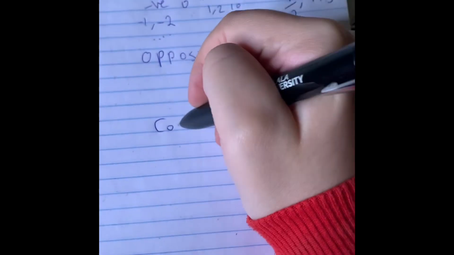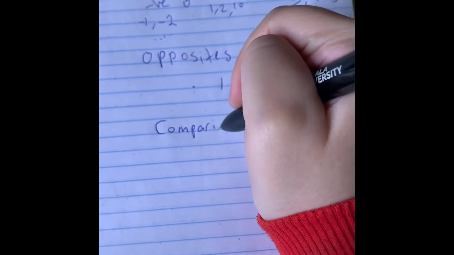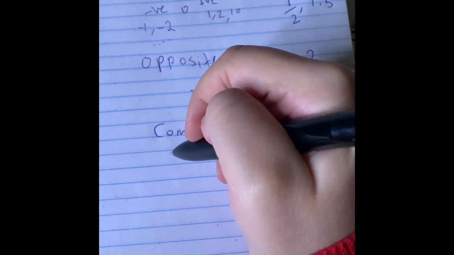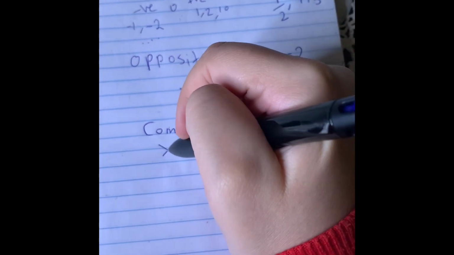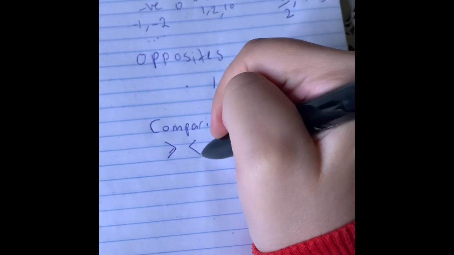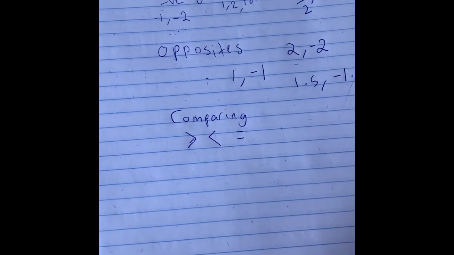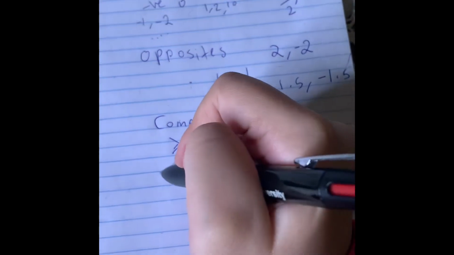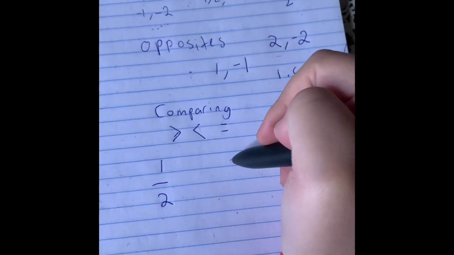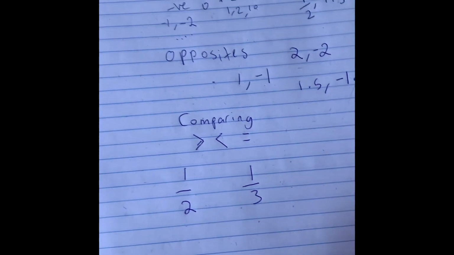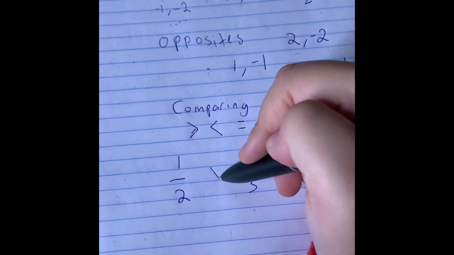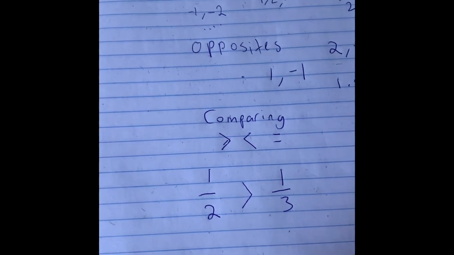Comparing again uses the symbols greater than, less than, equal. Now 1/2 and 1/3. If we compare them, which is bigger? It's 1/2. Why?